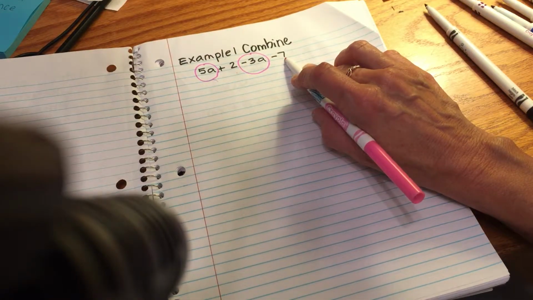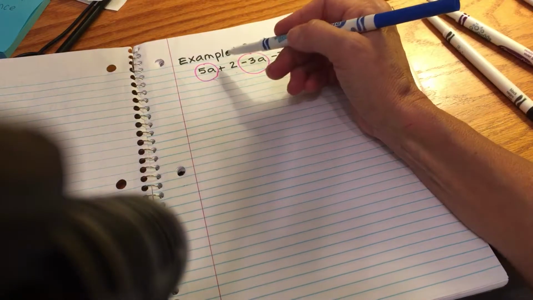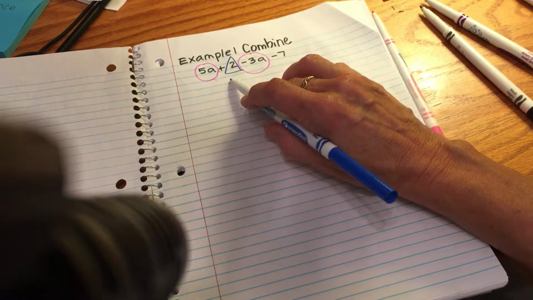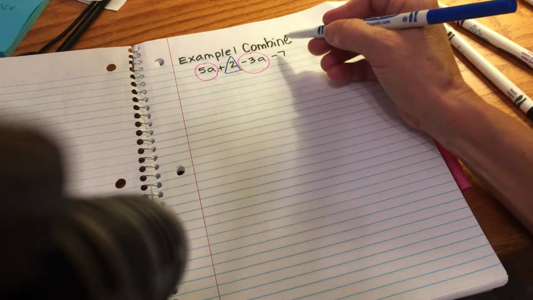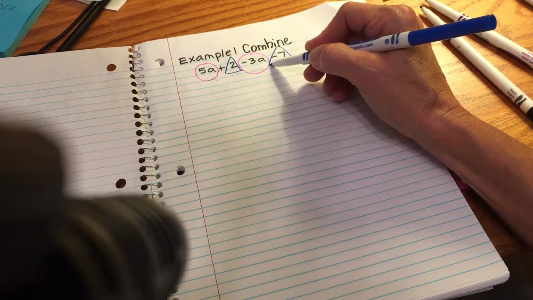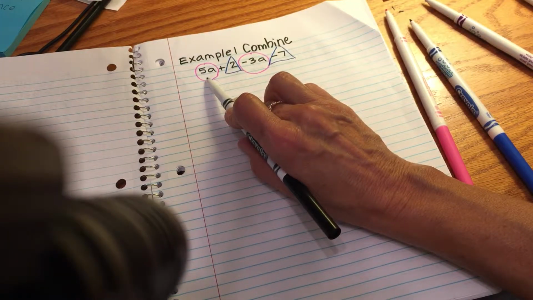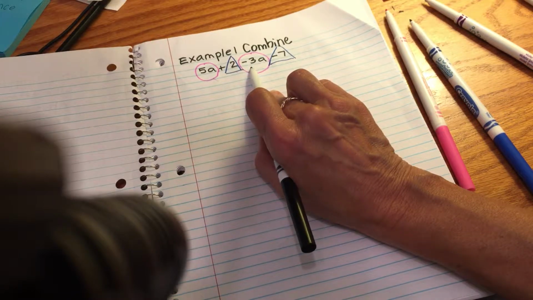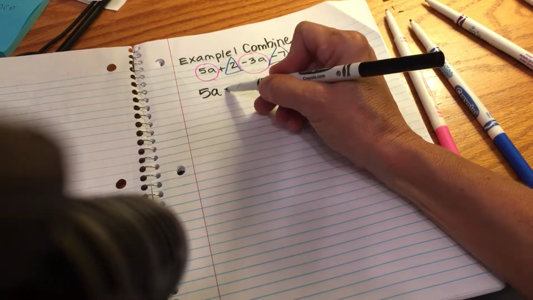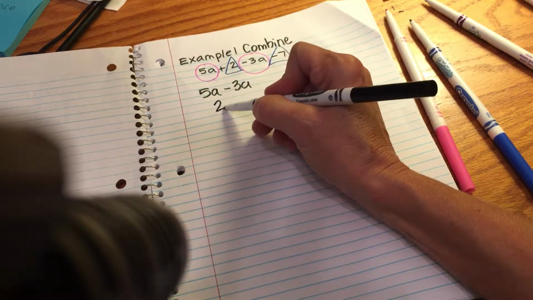And then we have negative 7. Not like an a. 2. 2 is a positive 2. Well, it's not like those, but it is like this negative 7. So now let's do the work of combining. 5a and negative 3a. If I combine those, I get 2a.